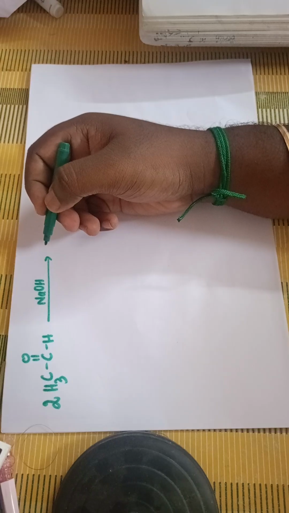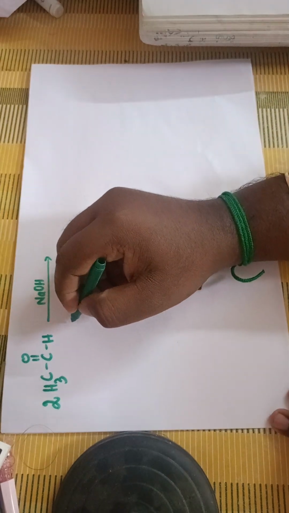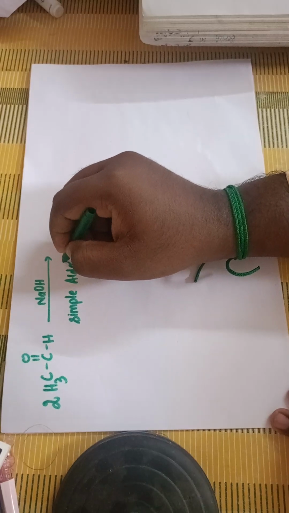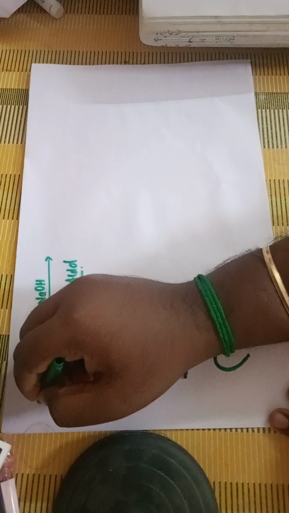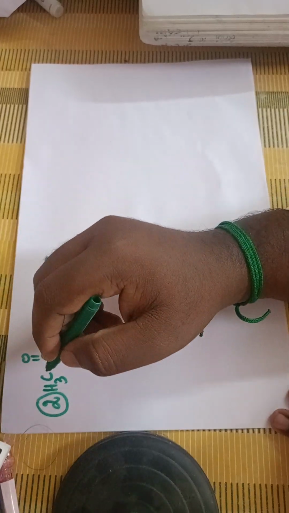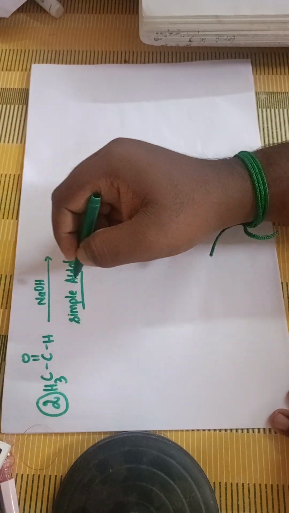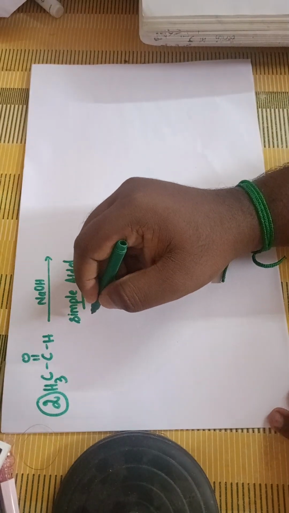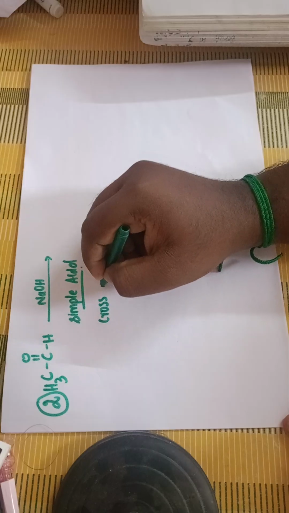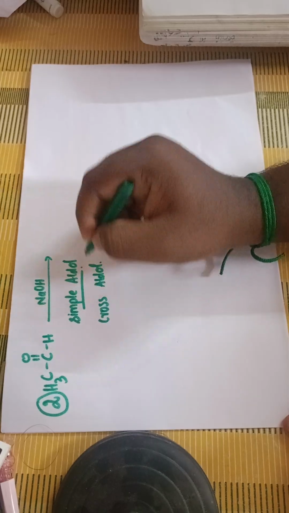2 aldehydes or ketones are required, but it is not necessary that both are the same. If both are the same, it is a simple aldol reaction. 2 molecules are needed. If you take the same type, ethanal, propanal, butanal, that will undergo simple aldol. If you are taking ethanal and propanal, different aldehydes, it will undergo crossed aldol formation.